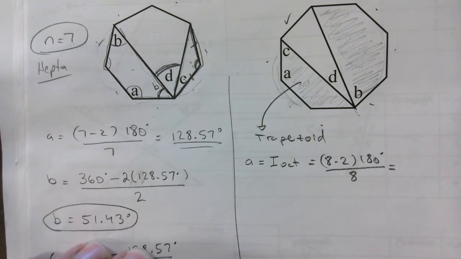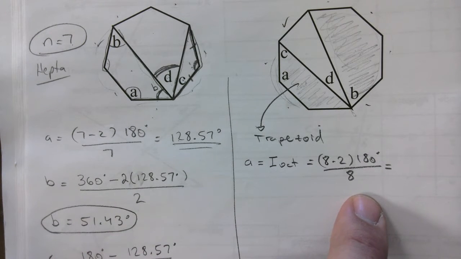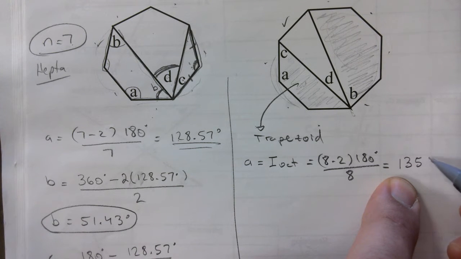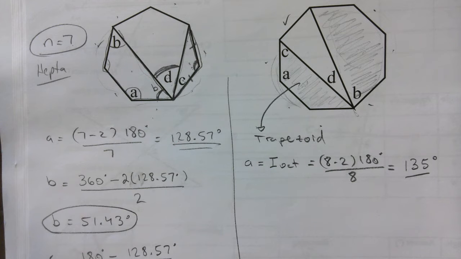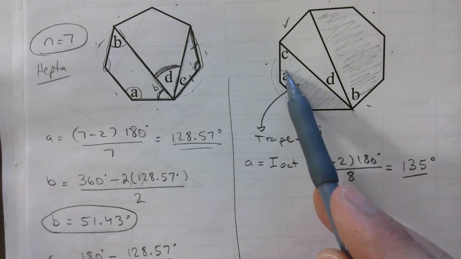Is that 135? It is 135, right? So you just found the interior angle of the octagon, which is 135, and it just happens that A is that, right?